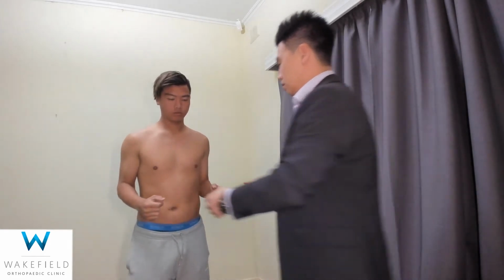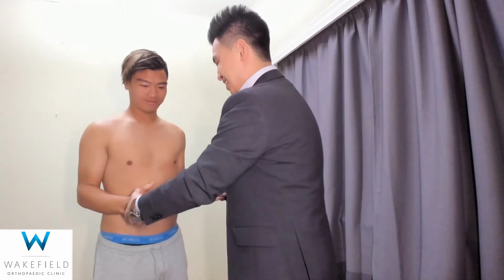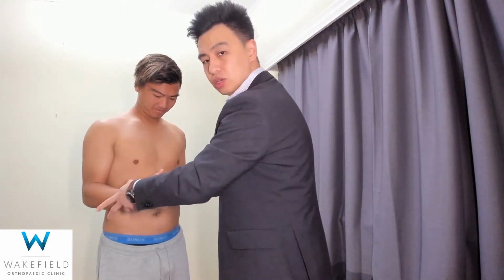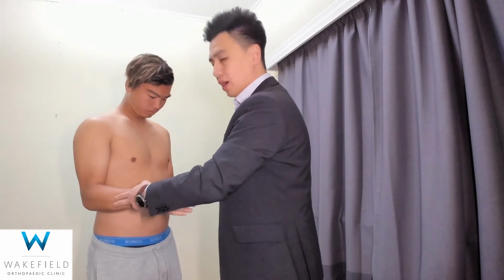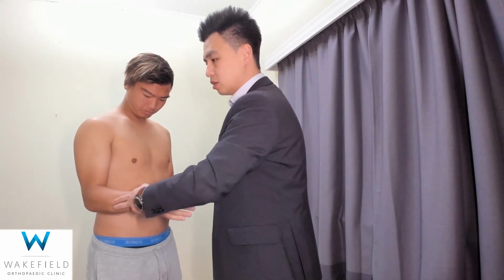Next one is infraspinatus, so that's external rotation. So I'll get you to, so we practice, so he knows. So I get you to hold it there, keep it there, and I like to put my thumb and my ring finger over his wrist and control the axis of his forearm with my index and middle finger. That way I can feel, so I'll say, hold it there, keep it there, don't let me move it. Ready? So I can feel how much of this is abduction and how much of this is external rotation. Remember, we're just testing external rotation.